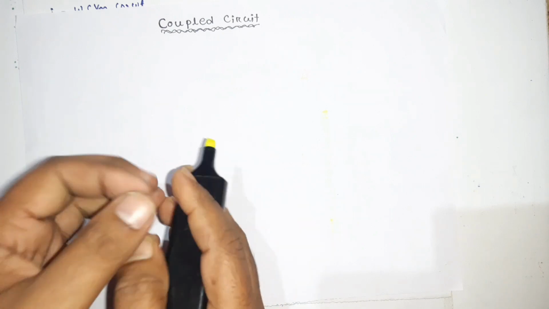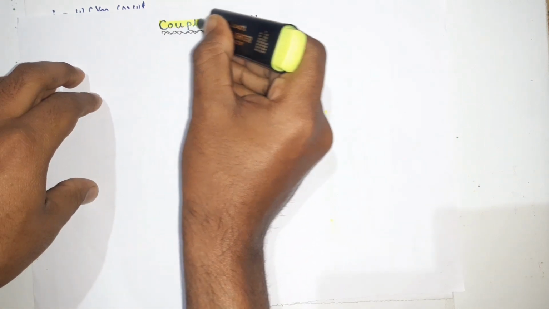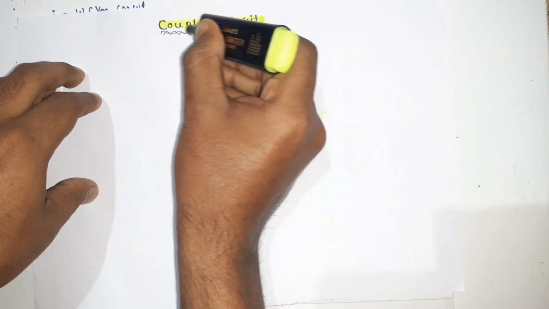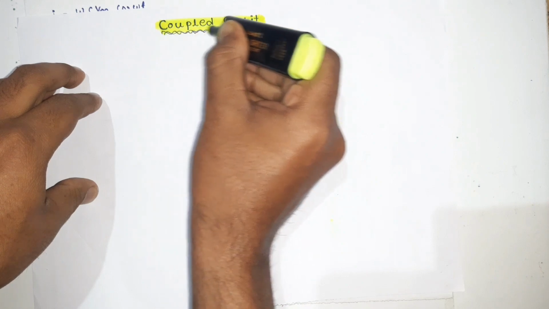First of all, we want to know what a coupled circuit is. We already discussed what a circuit is in basic network theory. But what is coupled circuit theory? Where does the coupled circuit exist?